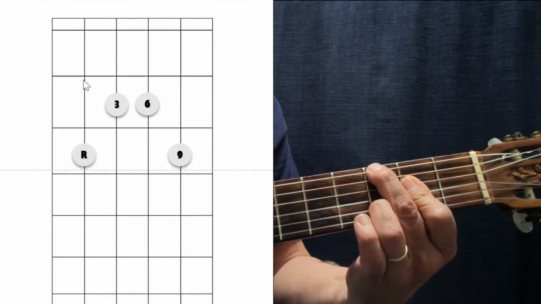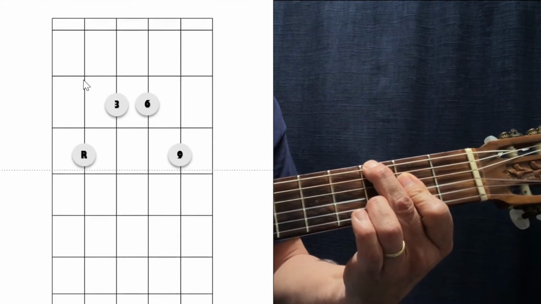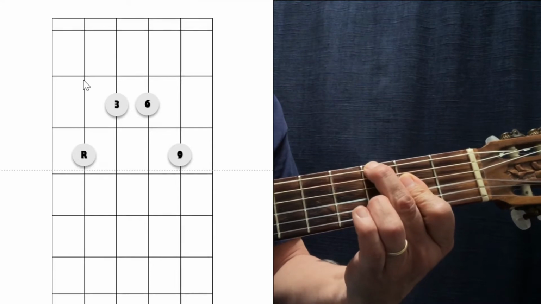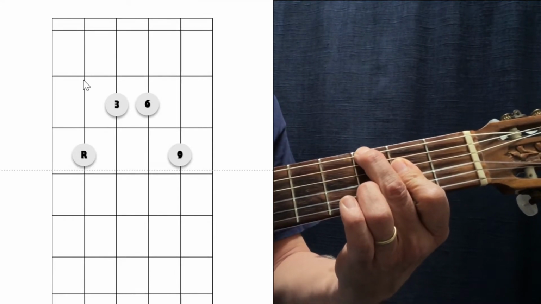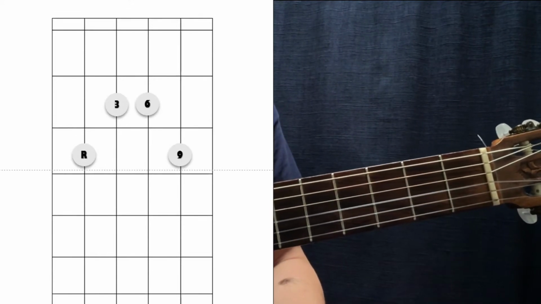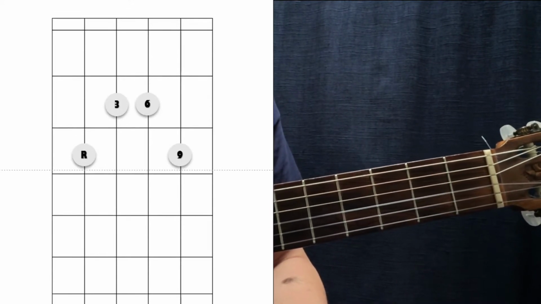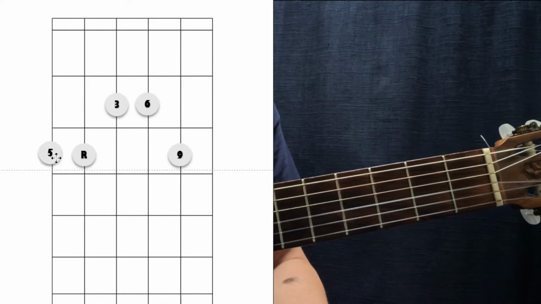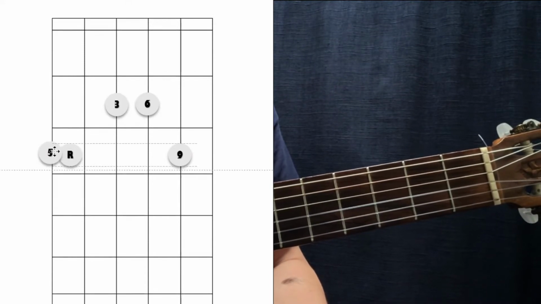And you will see it often played with the root on the 5th, with the first note on the 5th, the bass. Okay, like this. Let me just show you for completeness. So either you alternate these two or you just play it like this.